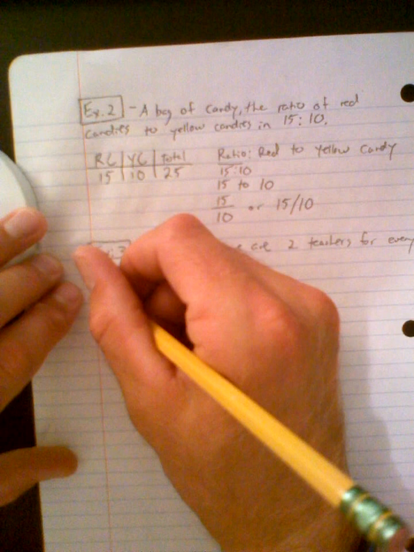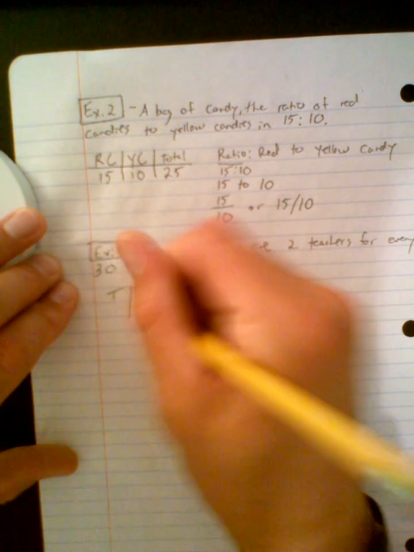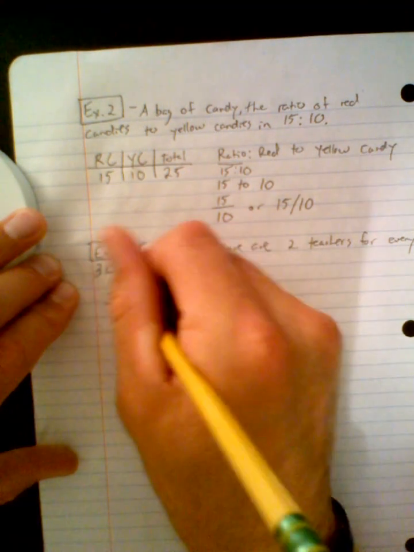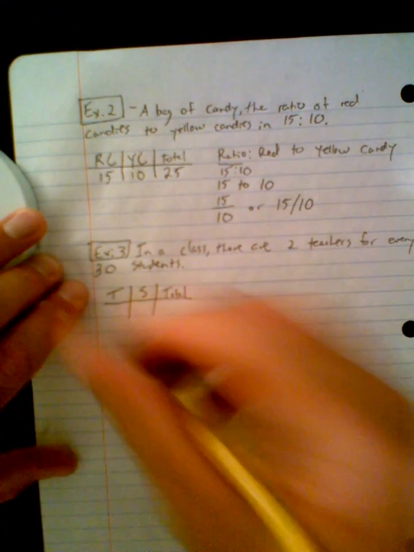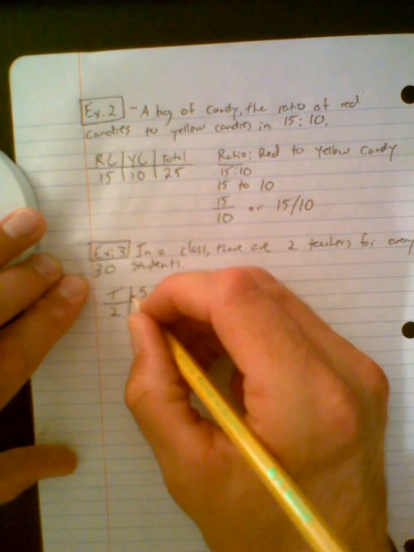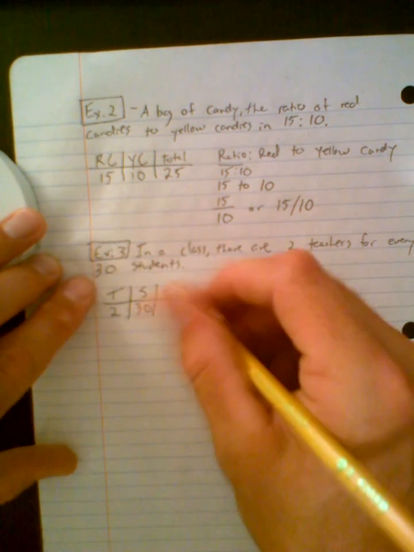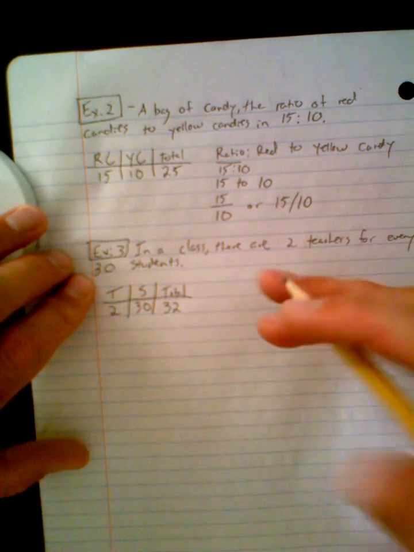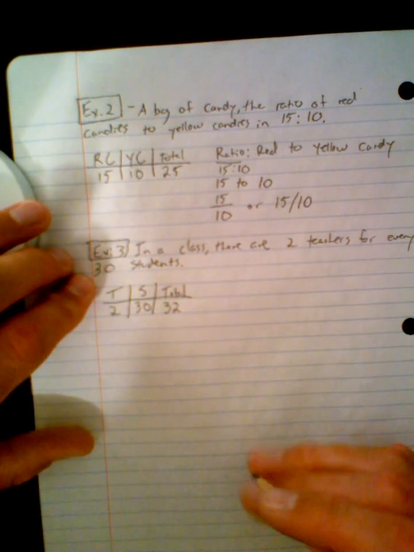So step 2 says write your table. T for teachers, S for students, total for total. And draw your line. We know teachers we have 2, students we have 30, and total we have 32.